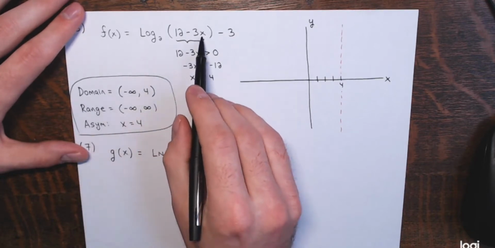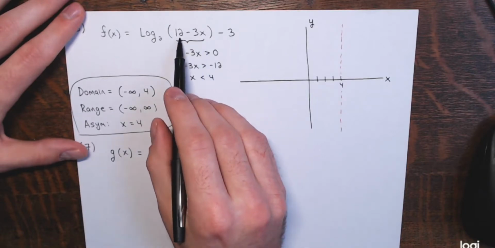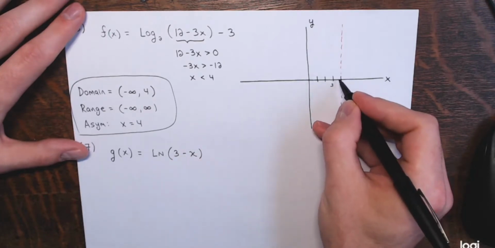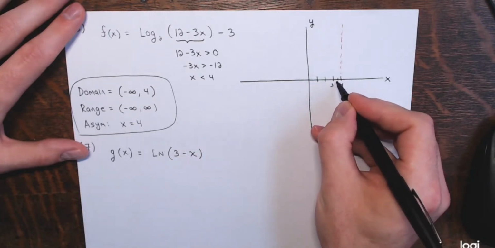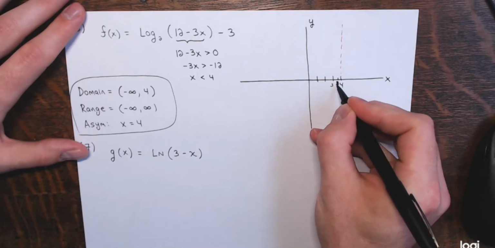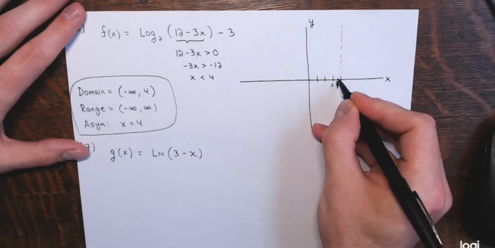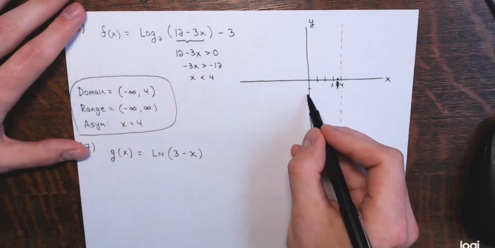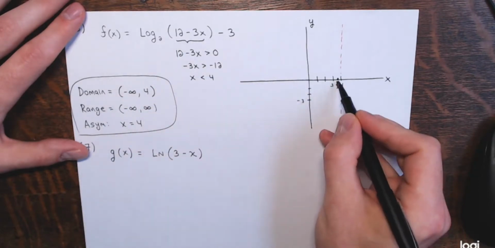If I plug in 11 thirds, I'll get 12 minus 11, I'll get 1 in here. Now 11 thirds, that's 3 2/3. That's where this will be 0, and then minus 3 is negative 3. So you have 11 thirds, negative 3 for that point.